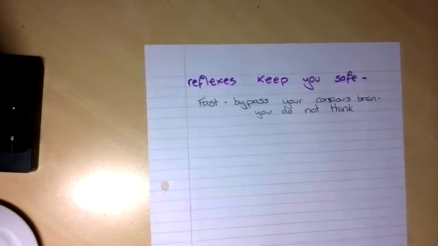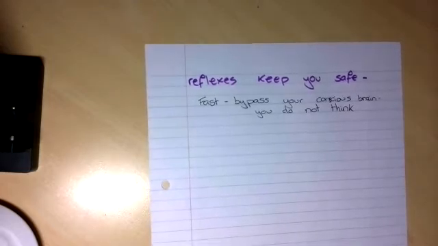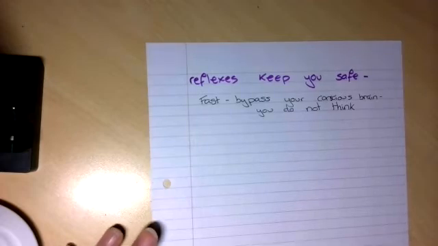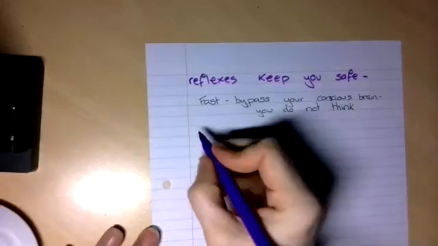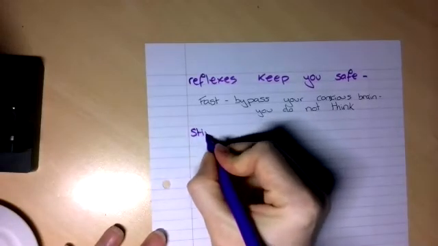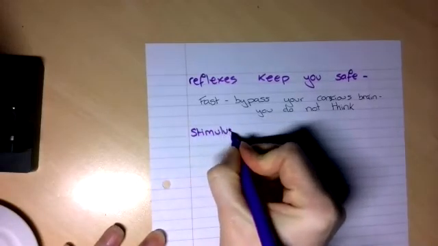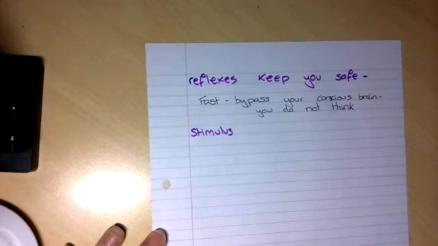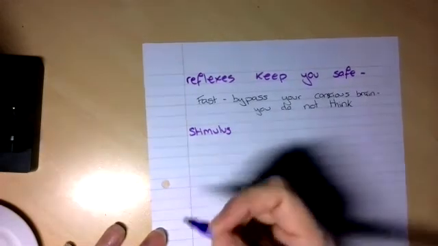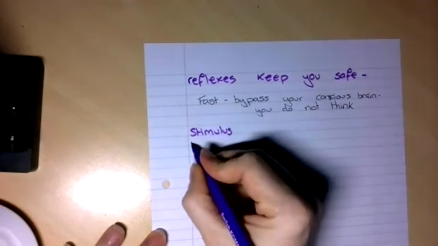Now, a reflex reaction happens in a very similar way to the nervous pathway in that we have a stimulus, which is again a change in the environment. The receptor picks it up.